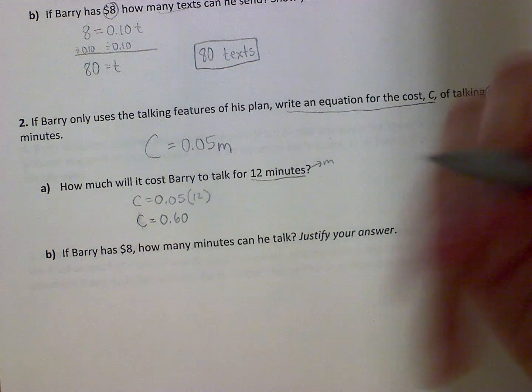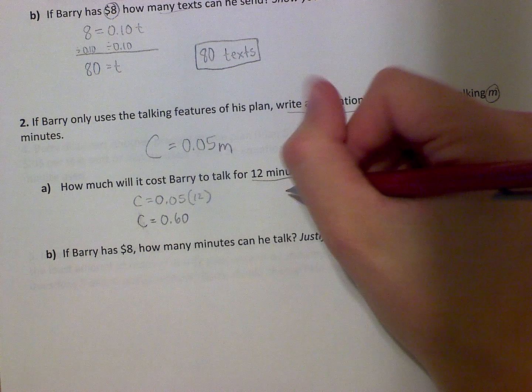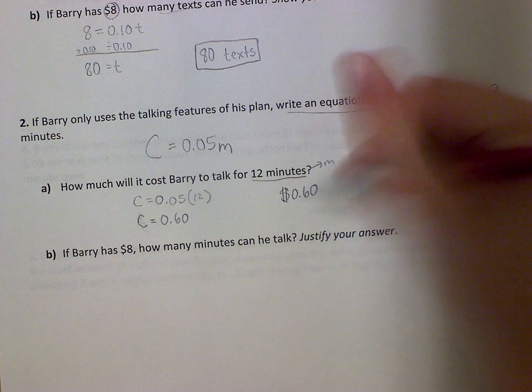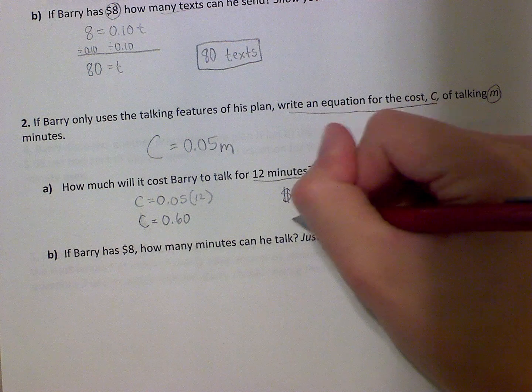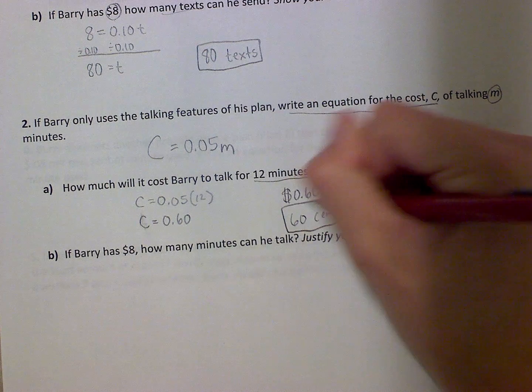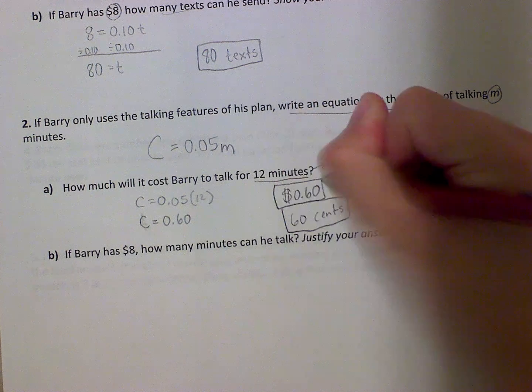Okay, again, you just need to write this in a way that actually reflects your answer. You can write it like this, is fine. This means 60 cents. Or you can write it like this, 60 cents. Okay, either way is totally fine. Either of these answers is correct.